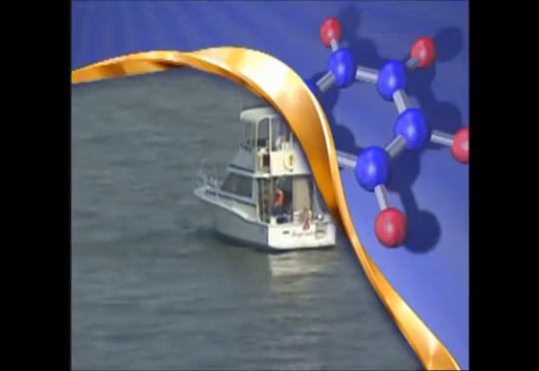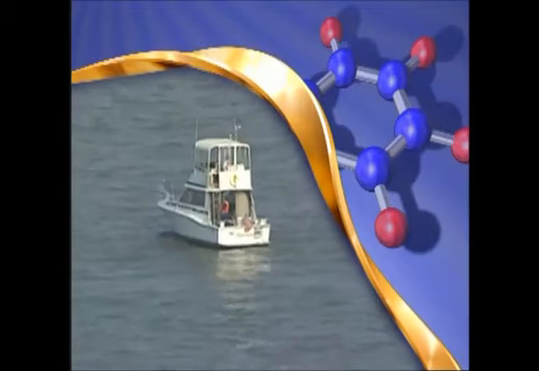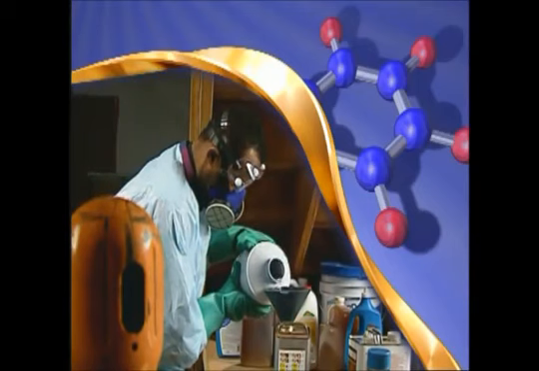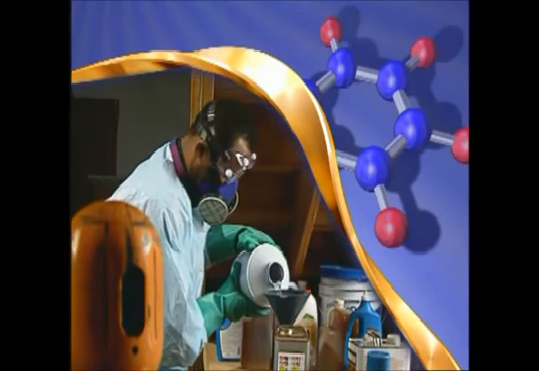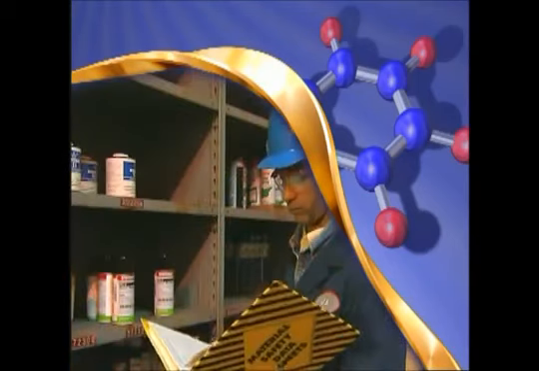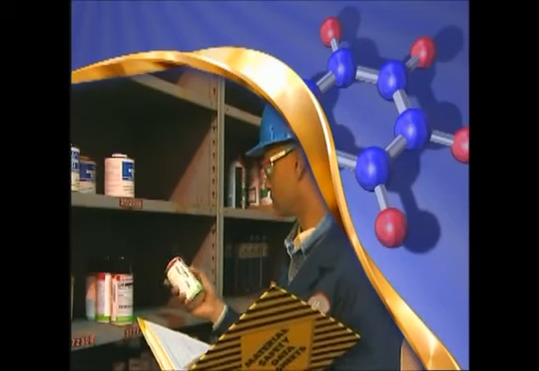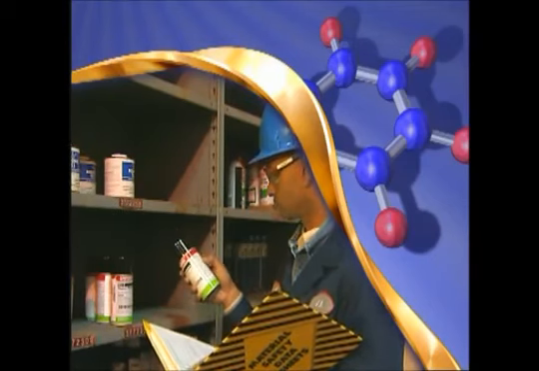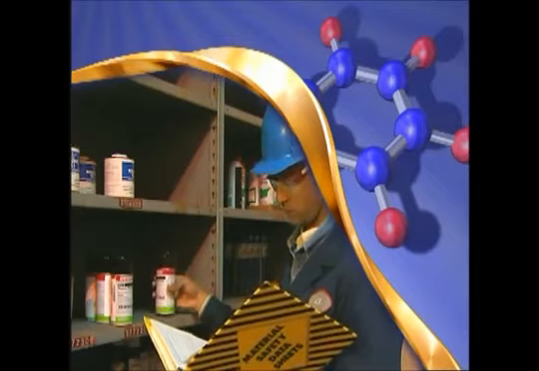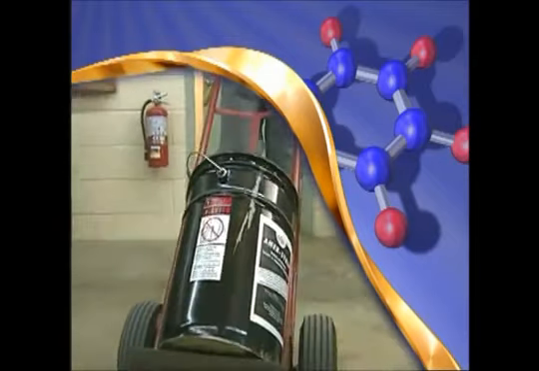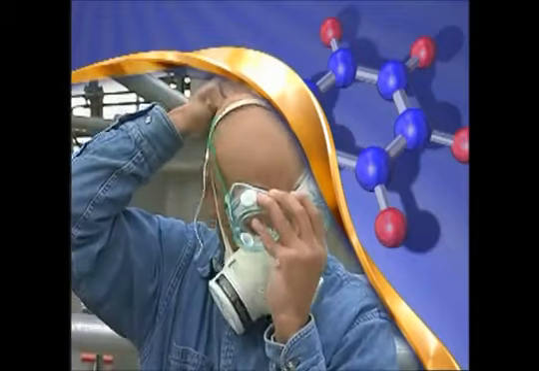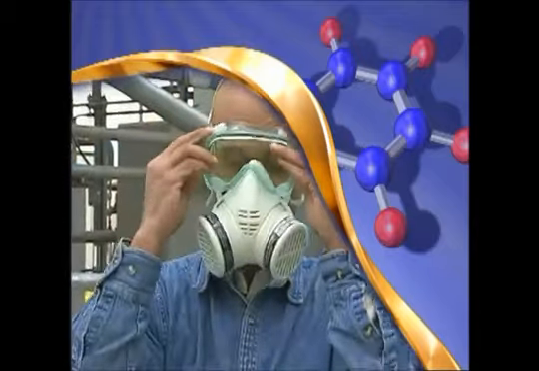You have the power to make hazardous chemicals useful in many ways. You also have the power to use them safely by following some basic guidelines. Know what you're working with, read the label and MSDS, and make sure you understand the hazards and the ways to avoid them. Know how to move, transfer, and store the material safely. Use the right PPE and use it the right way.